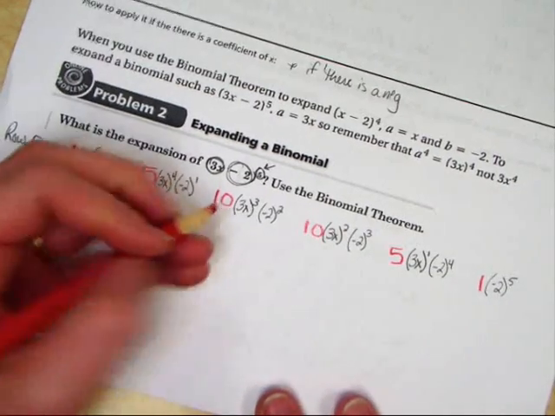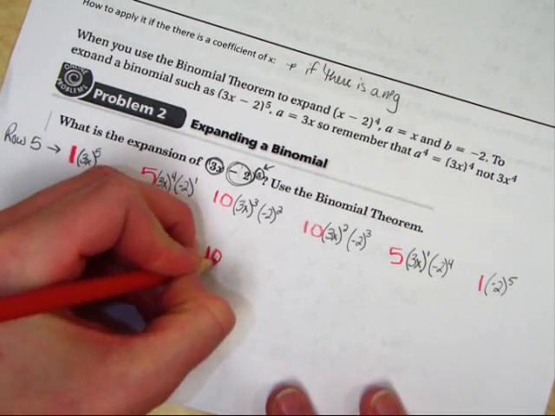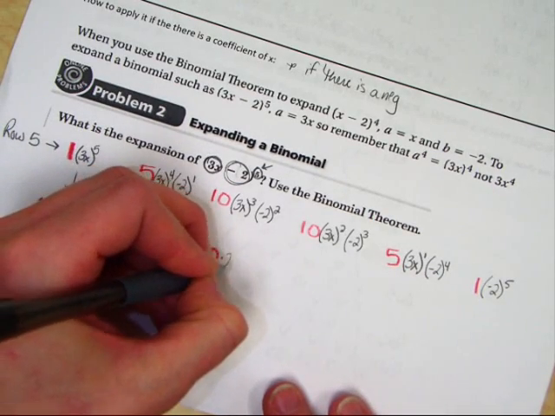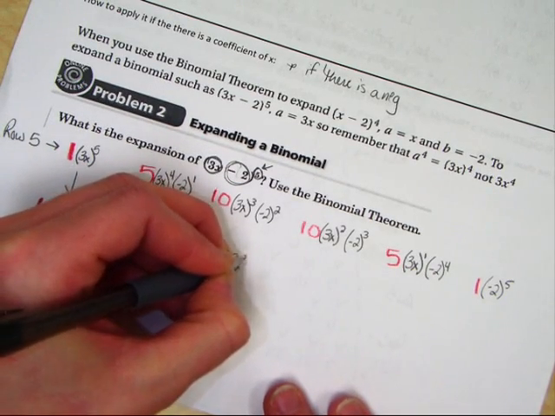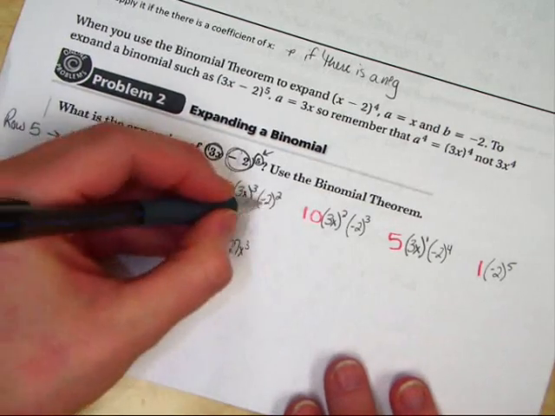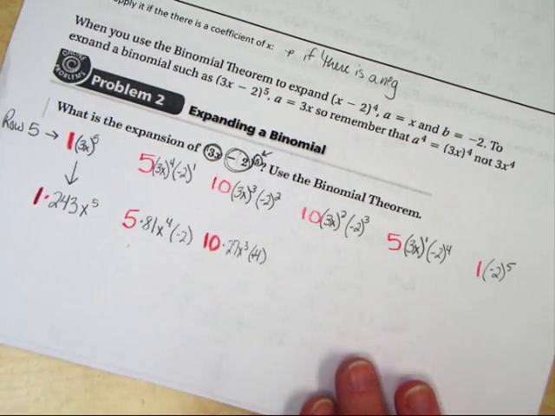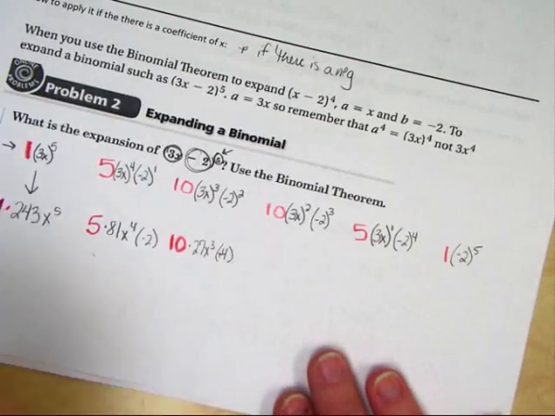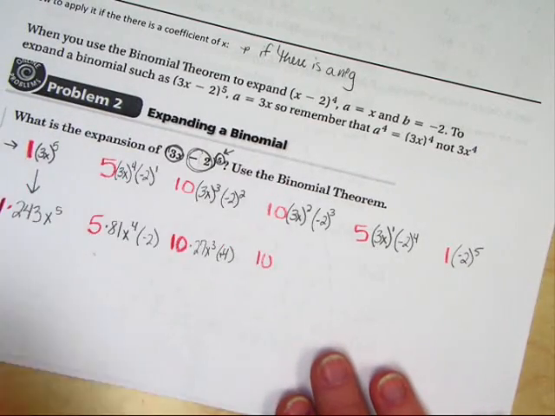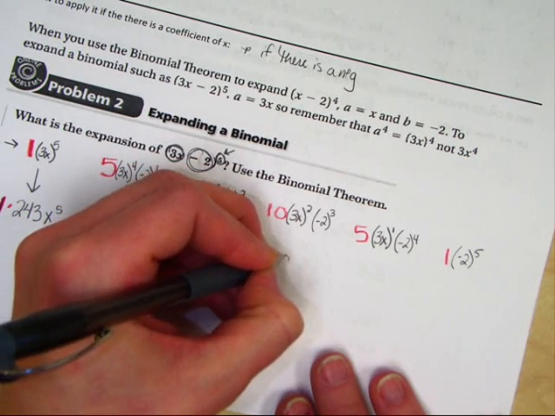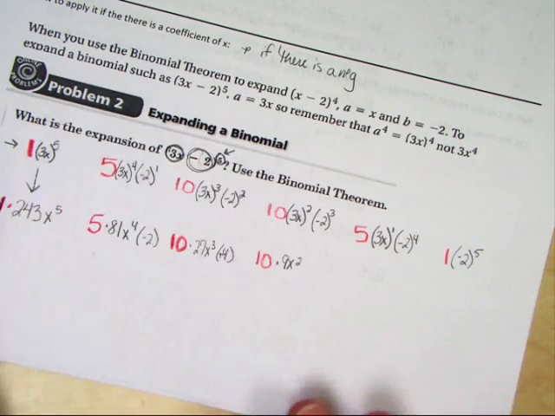Now I bring down the 10. 3 to the 3rd is 27 with an x cubed. Negative 2 squared is a positive 4. Bring down your 10. 3 squared is 9 with an x squared.